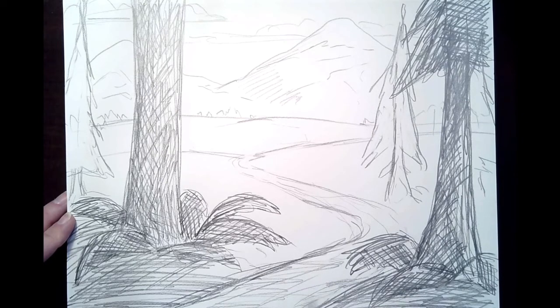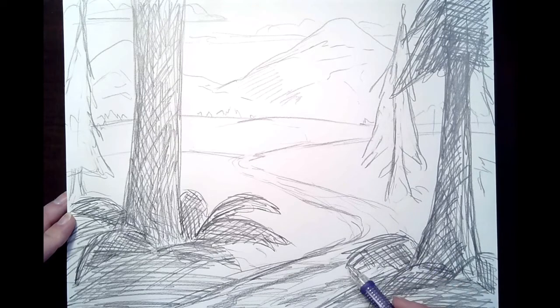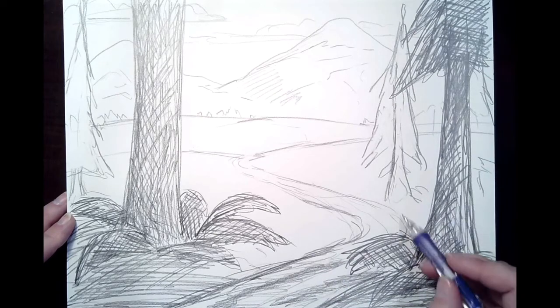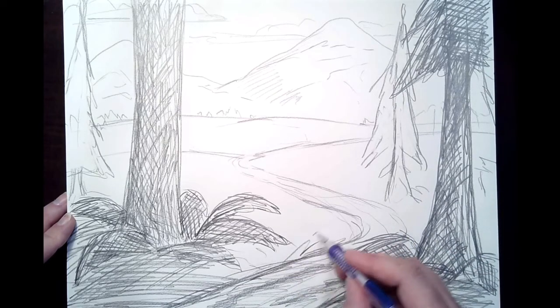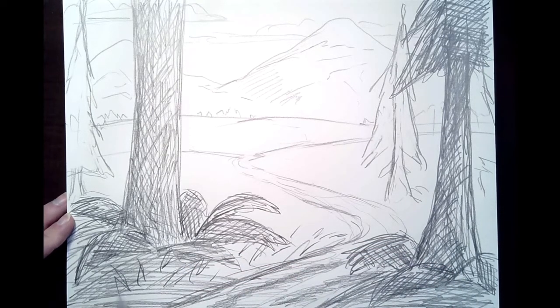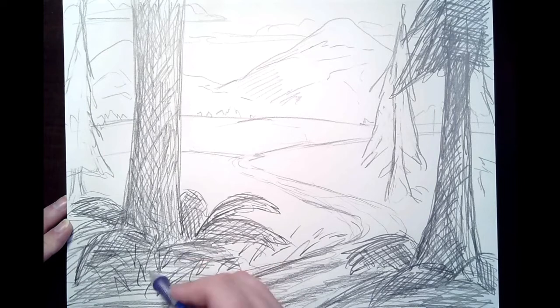To make this look more like water, I'm going to add in a few areas of darker lines to show either a reflection, like a reflection of this frond here in the water, or a depth to the water. And I'm not going to shade in the whole thing. I'm going to add in some grass shapes to show the detail in the foreground.